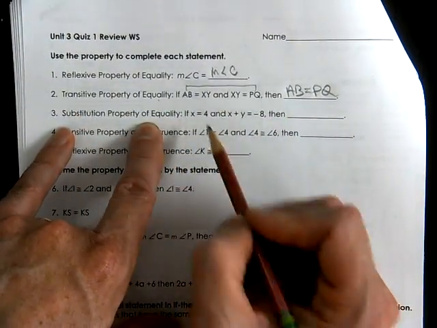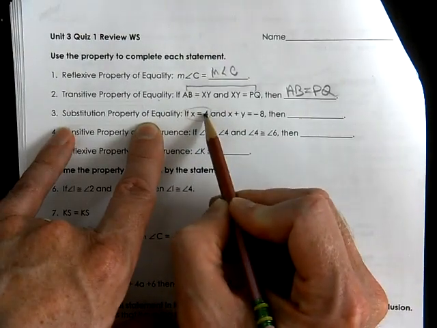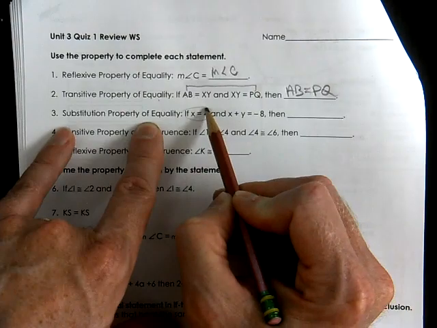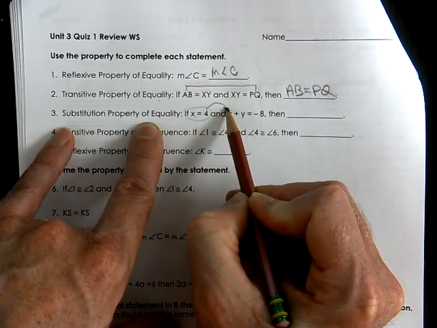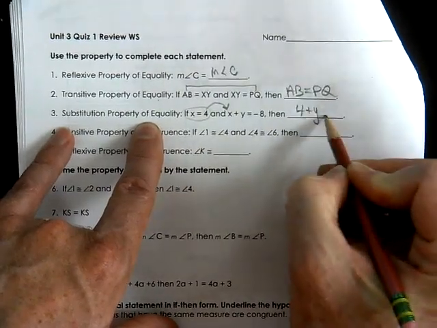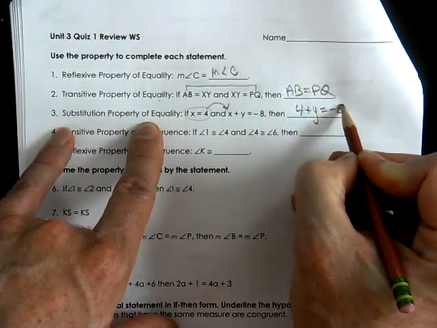Substitution property of equality. We know that x equals 4, and we also know that x plus y equals -8. So we're going to substitute the 4 in place of the x. So this is 4 plus y equals -8.